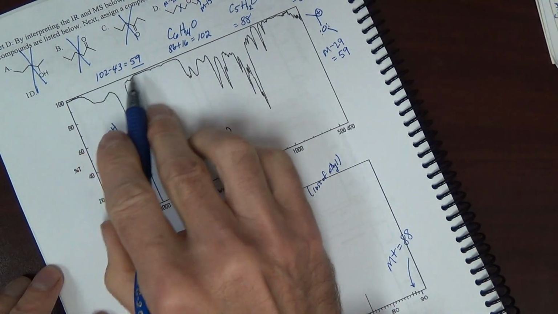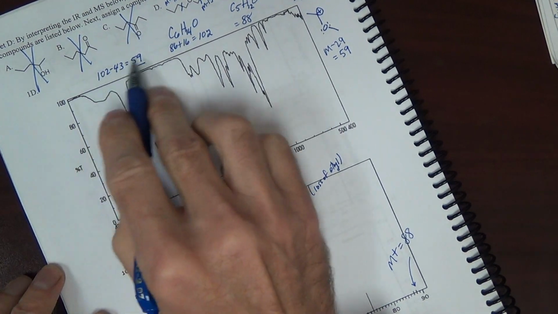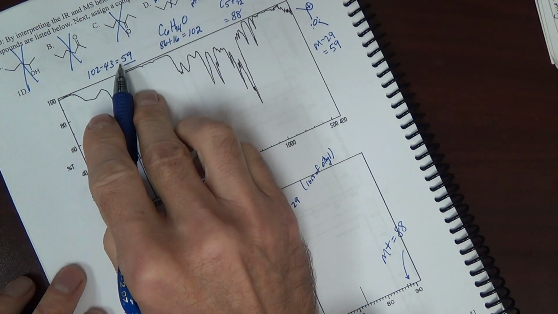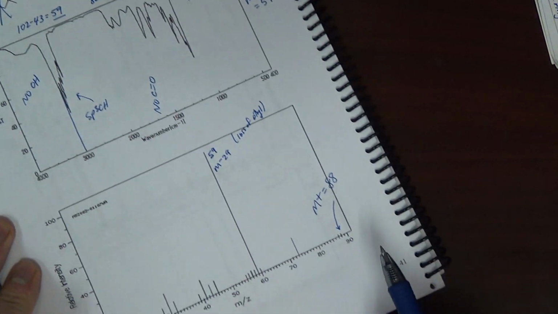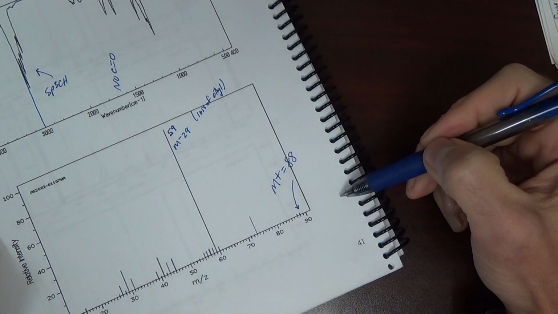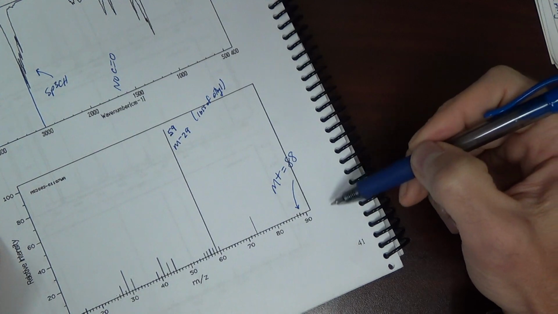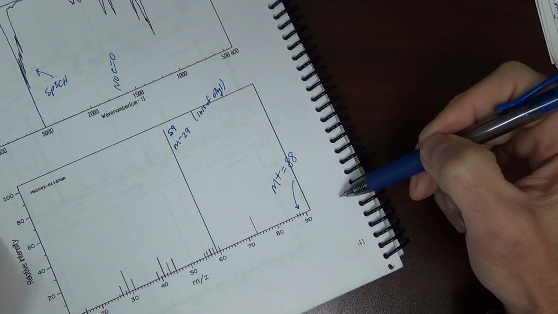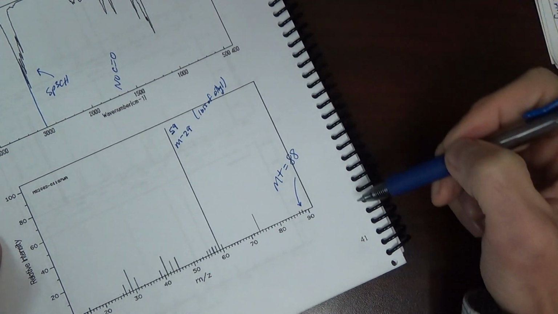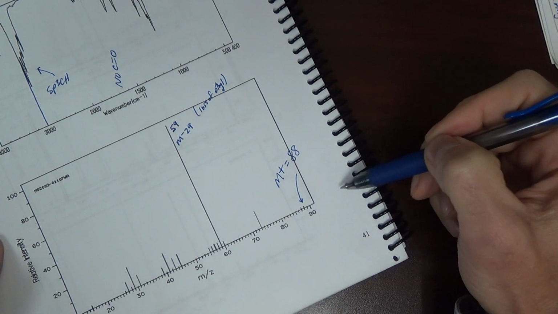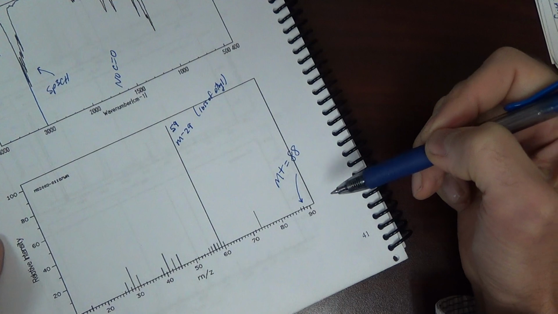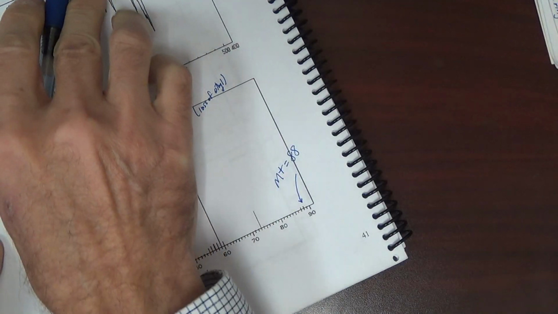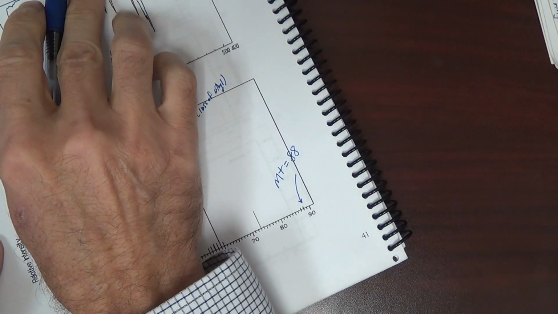That does lead to a little wondering if perhaps it could be compound D and the molecular ion is not showing up. We were not even shown that for some reason. But if you cleave from the molecular ion, we can get 59. There's a chance that that could be the case.